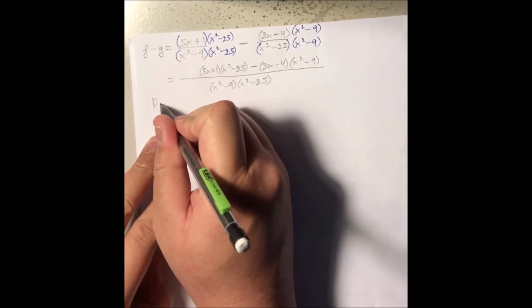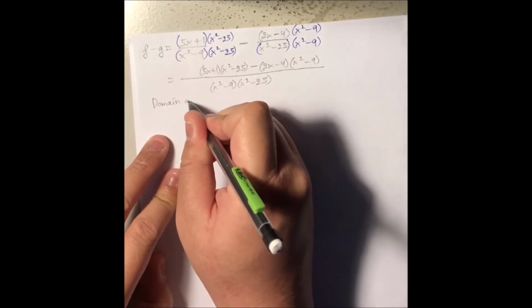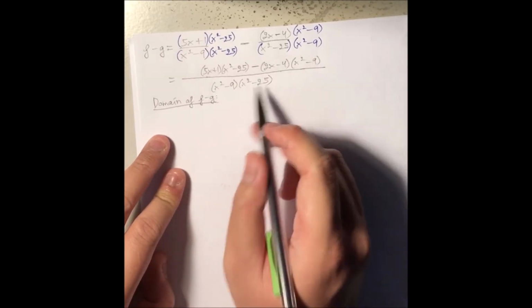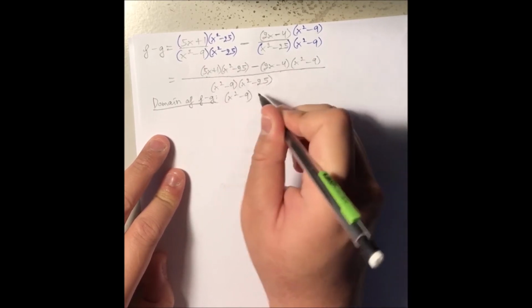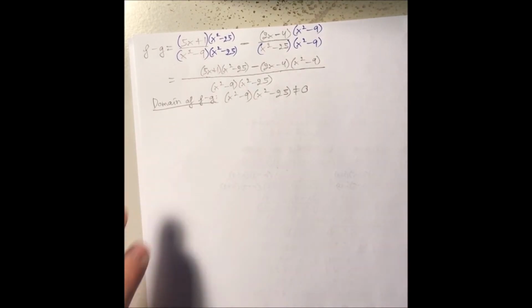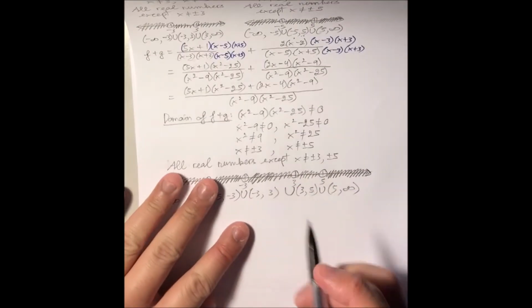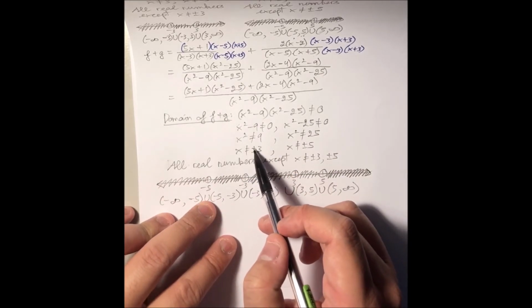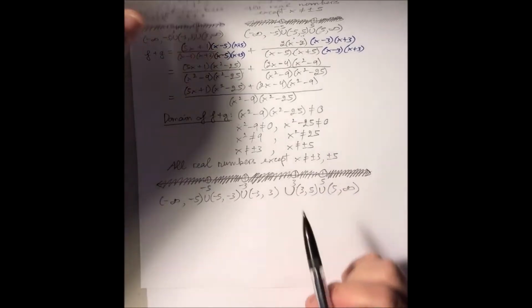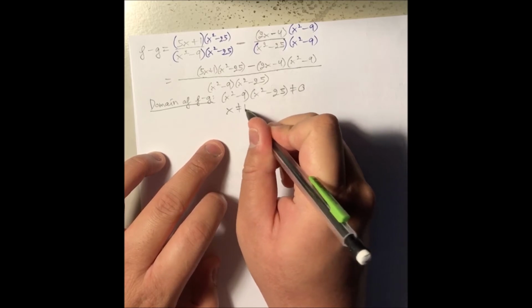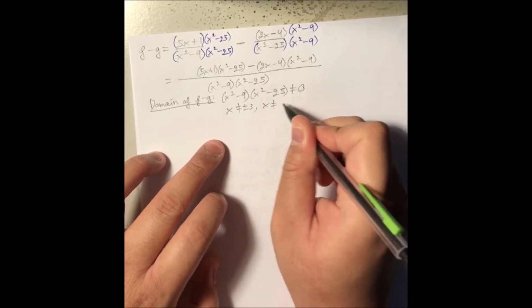Now let's find the domain of the difference. Domain of f minus g. Same procedure. Take the denominator, set it not equal to 0. But earlier, we found that if we take the same denominator and set it not equal to 0, we have the restrictions that x cannot be equal to plus or minus 3 and plus or minus 5. So the same excluded x values go in here. x cannot be equal to plus or minus 3, and x cannot be equal to plus or minus 5.